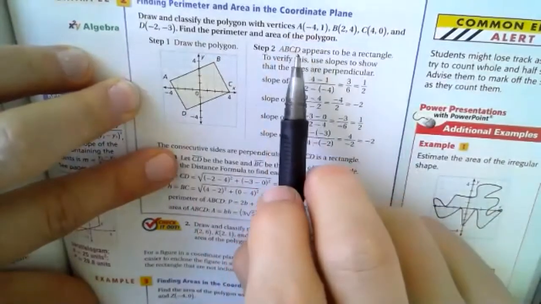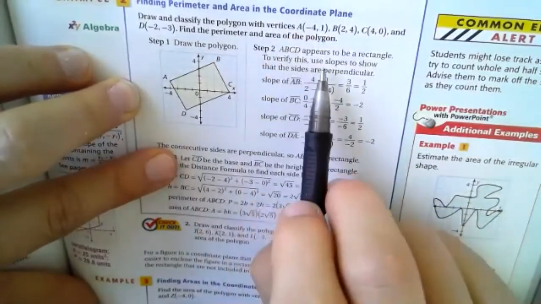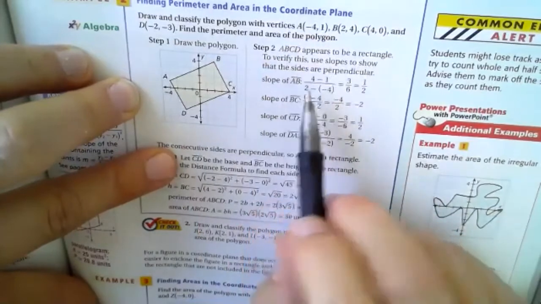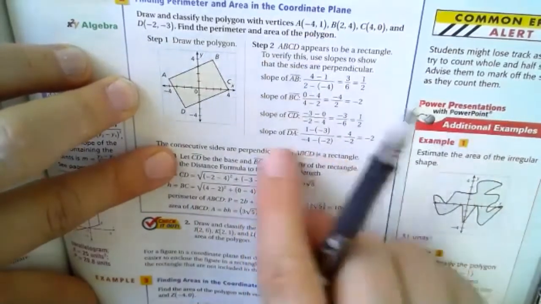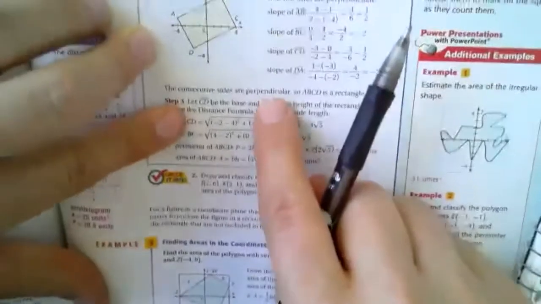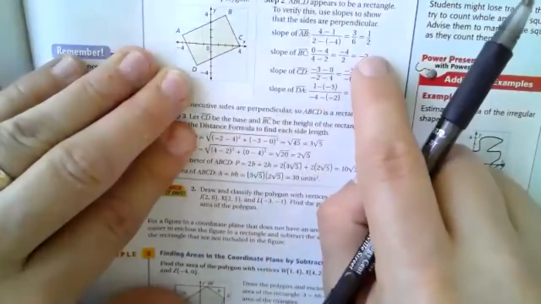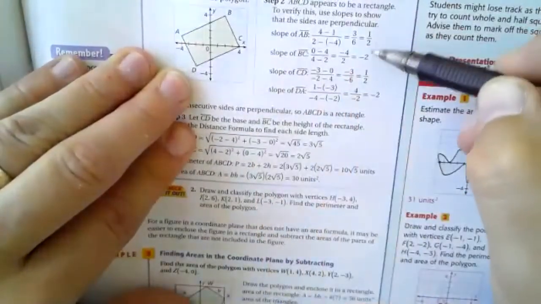But ABCD appears to be a rectangle. To verify this, use the slopes to show. So we're going to find the slopes and see if anything's perpendicular. Perpendicular means your slopes are, we'll talk about that, opposite reciprocals of one another.